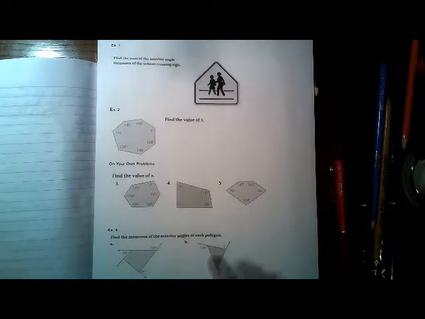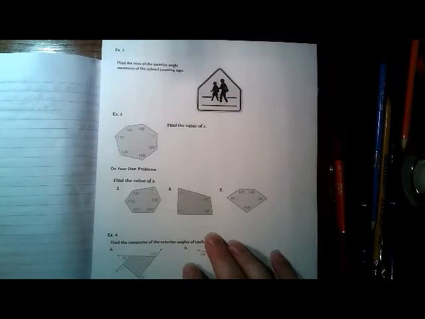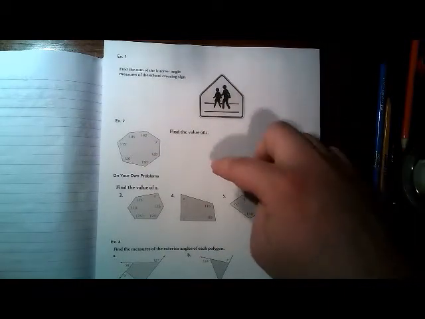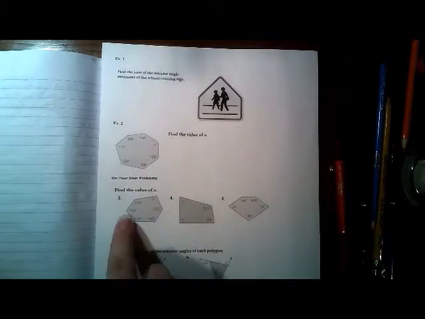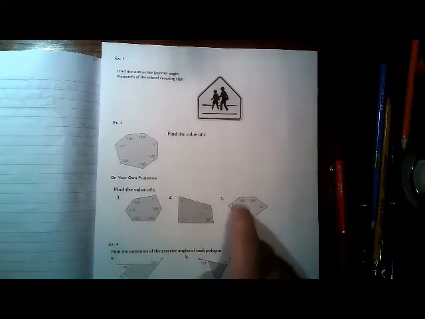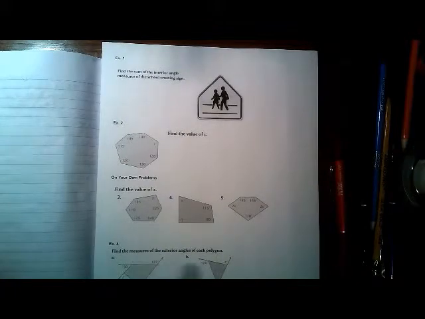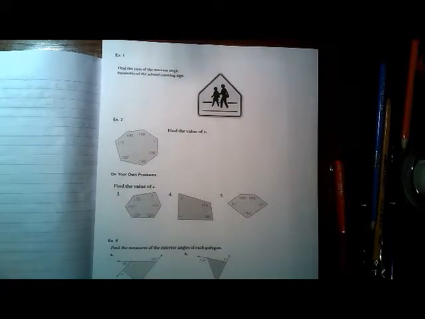In your packet, you should have got this handout. How we're going to use it is this is going to be our first example, and then this will be our second example, and then you'll do problems 3, 4, and 5 on your own. Then we'll have one more example that'll be written in the book that uses another key idea, and then you'll do these two on your own, problems right there.